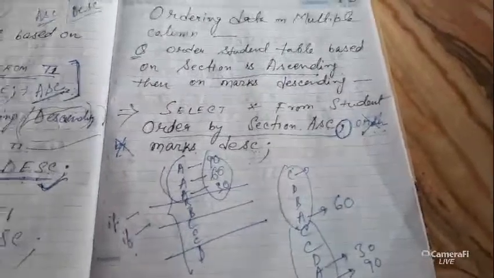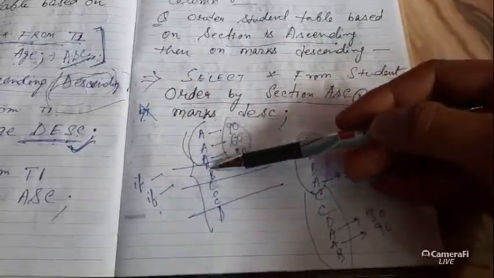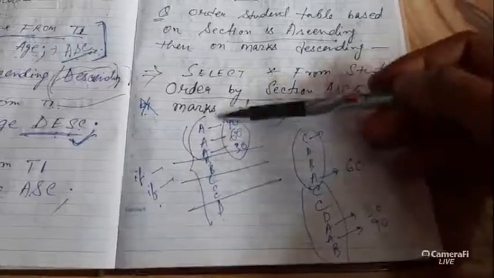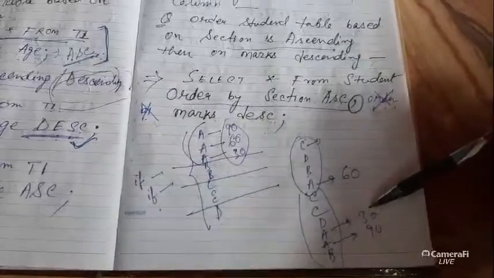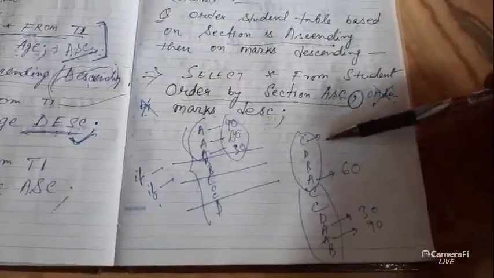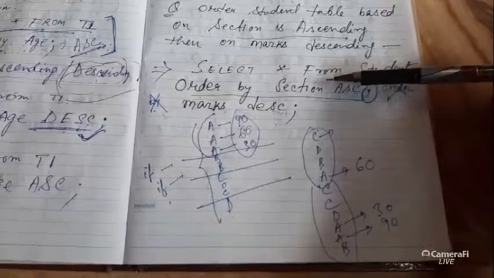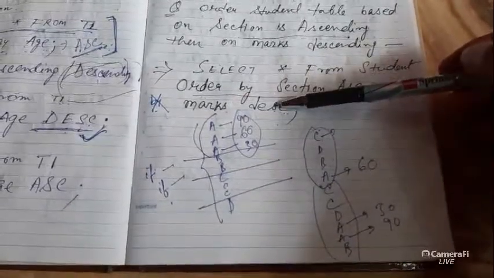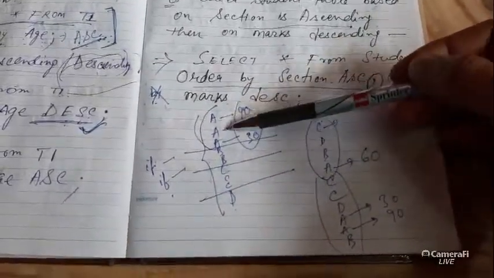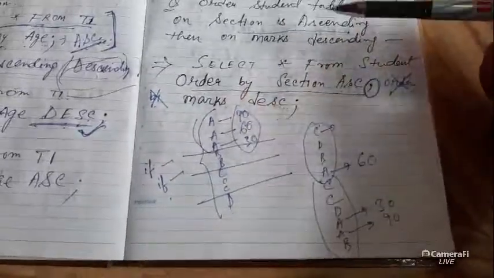So after writing this query, you can see that the sections have come in ascending order. That means all A sections came first, then B, then C, then D. Within the A section, the first value was 60, the next was 30, and the next was 90, but the 90 has come first. Why? Because first I ordered the data by section in ascending order, then within the section I ordered it in descending order. So A 90 first, then A 60, then A 30. In B the same thing will happen, in C also, in D also. D has only one data, so no issue.